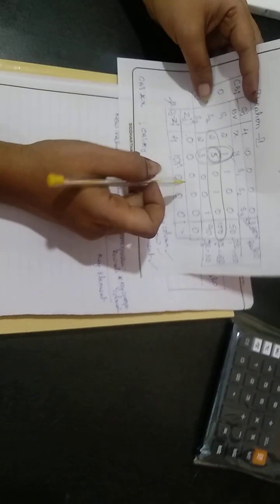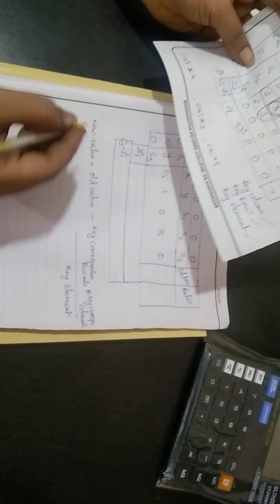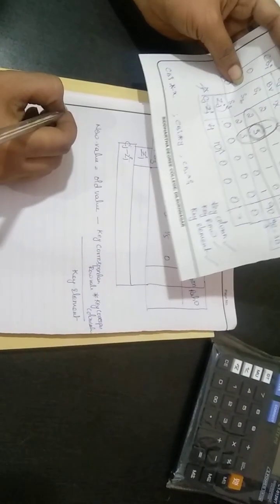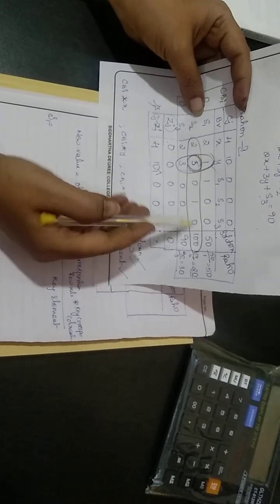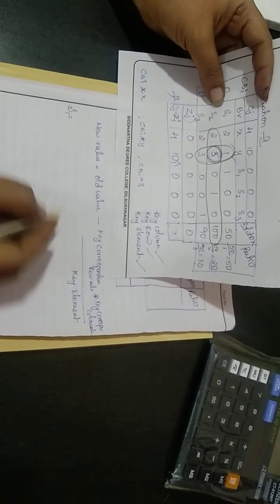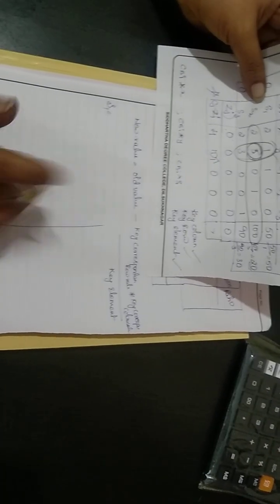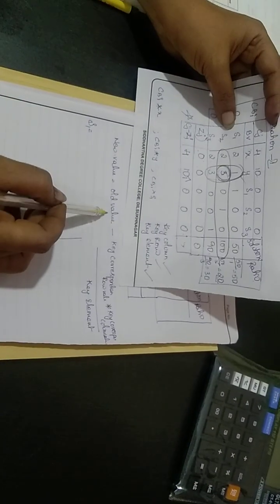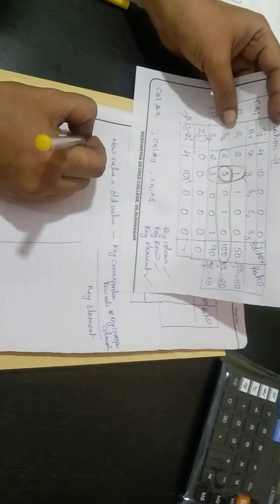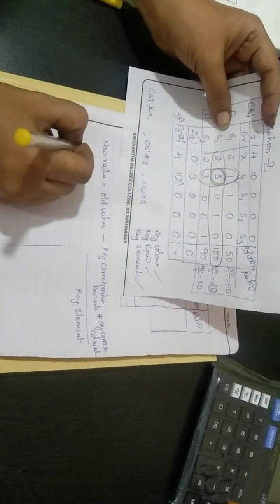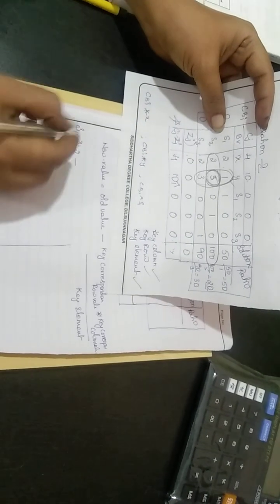Now I'm going with my S1 factors, which I'm supposed to find out. All my old values, I'm going to take in sequence order so that it is easy for us. First I said old value minus, so first I take all the old values. For X1, 2 minus.